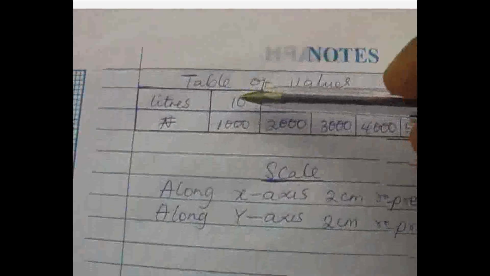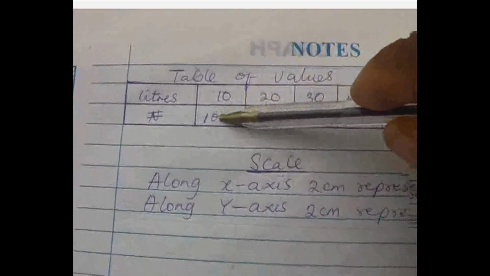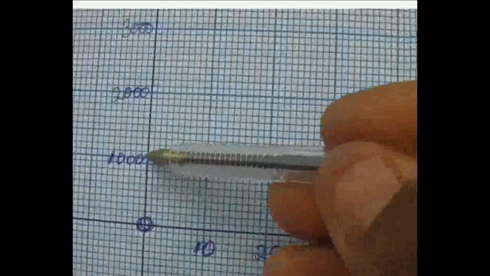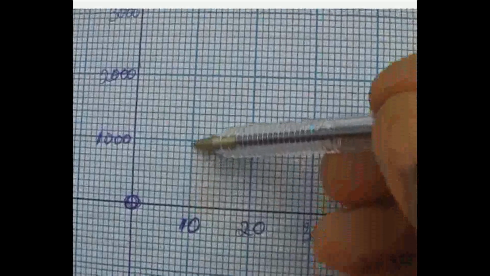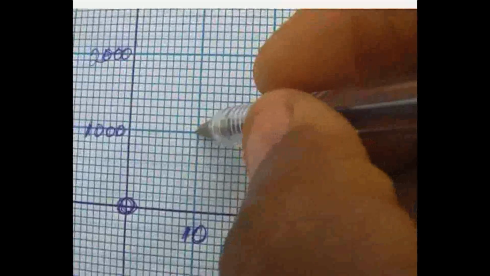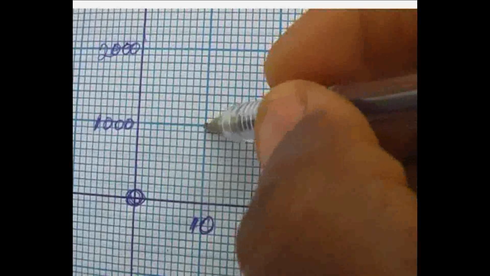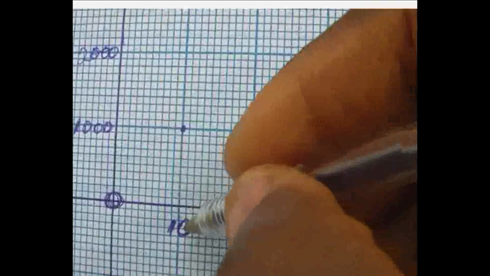It's now for you to plot. From the table of values, you have 10 liters, 1,000 naira can buy 10 liters. So where you have 1,000 and 10 liters, bring the line up where the two lines meet. You put your point. So you're going to put your point here, where the line of 1,000 and 10 liters meet. So put your point at the point of intersection of the two lines.